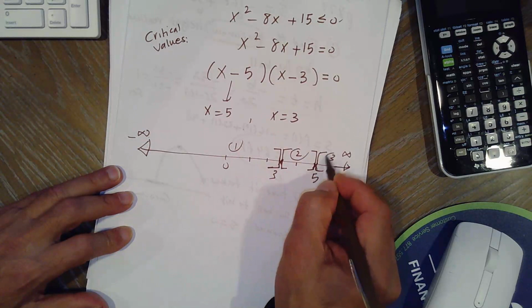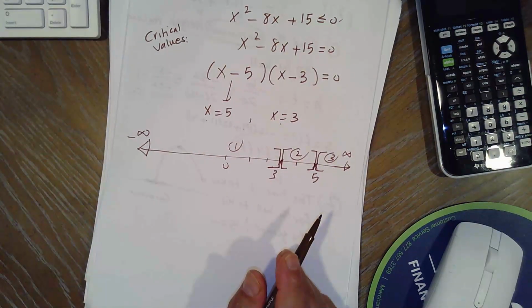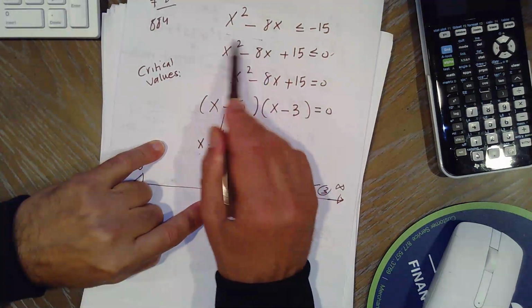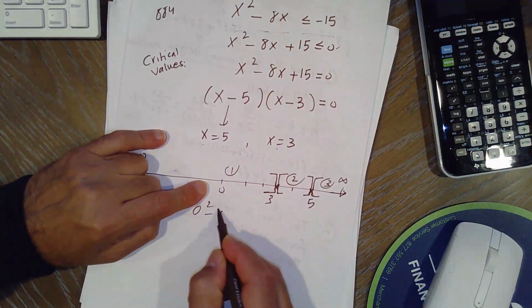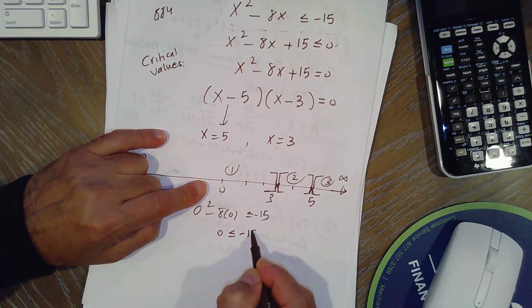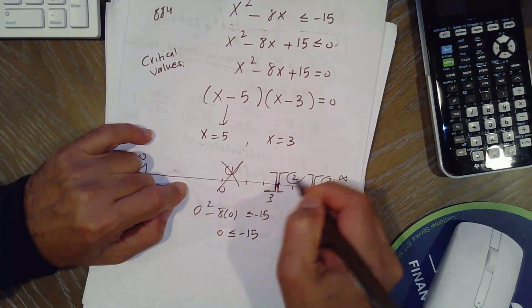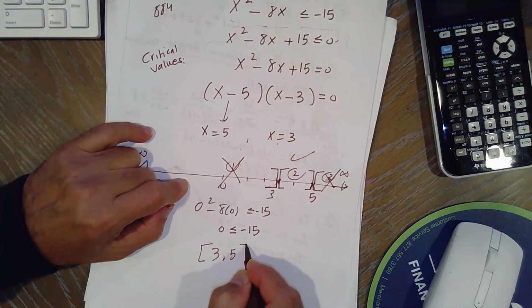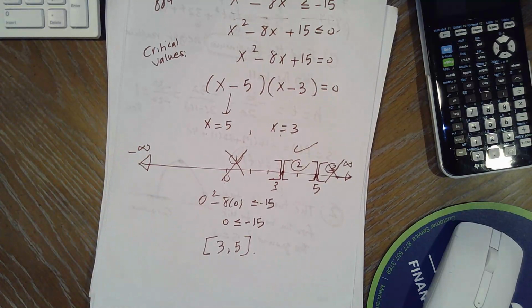And since each one of these appears an odd number of times, we're going to assume they alternate. We put a 0 in there. 0 squared minus 8 times 0 is less than or equal to negative 15, which is false. If 1 is false, then 2 is true. 2 is the interval from 3 to 5, and this has all the solutions.